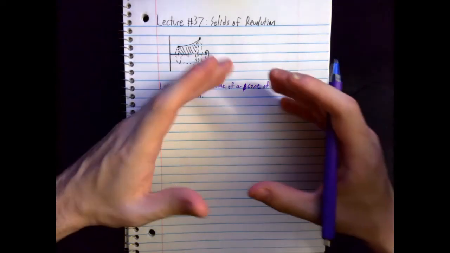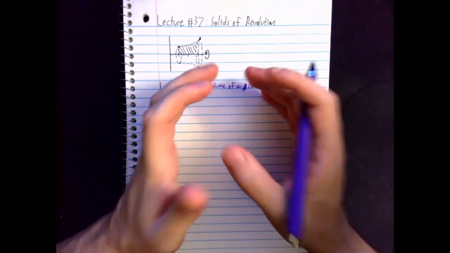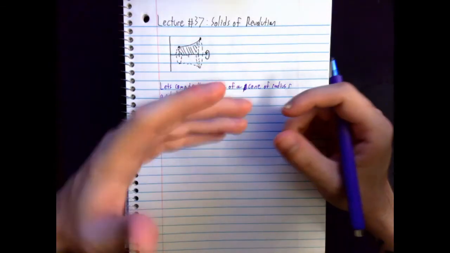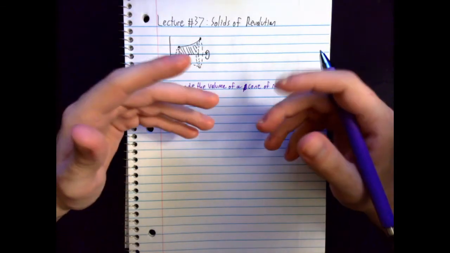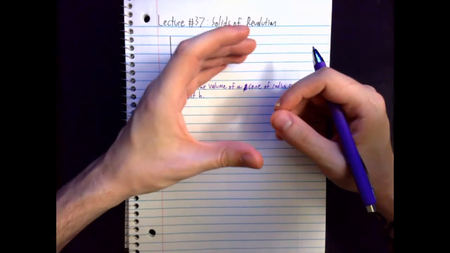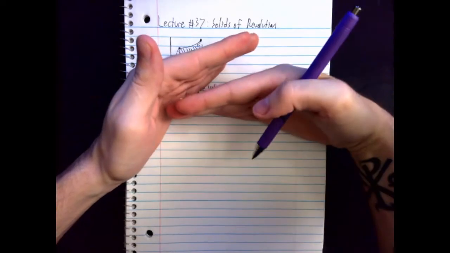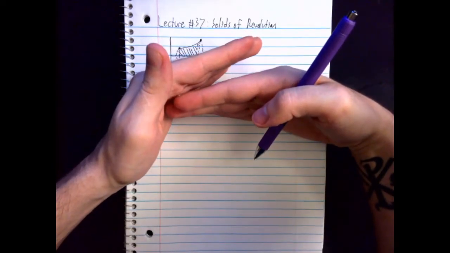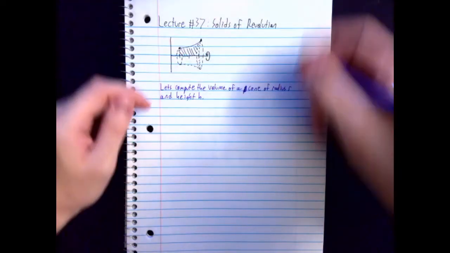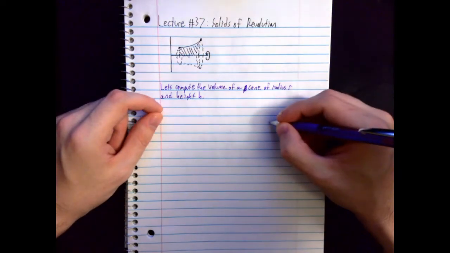Imagine that I have my cone sitting on my desk with the circle part down and the tip coming up, like the kind of cup you get from a water dispenser at a dentist's office or a doctor's office. Imagine I have one of those sitting right here, and I'm going to cut it straight down the middle. I'm going to take a vertical cross section straight through it. Well, what would that look like? It would look like a triangle.